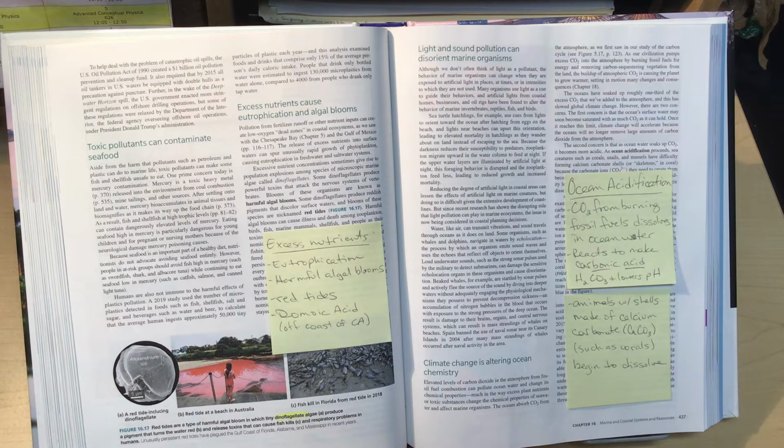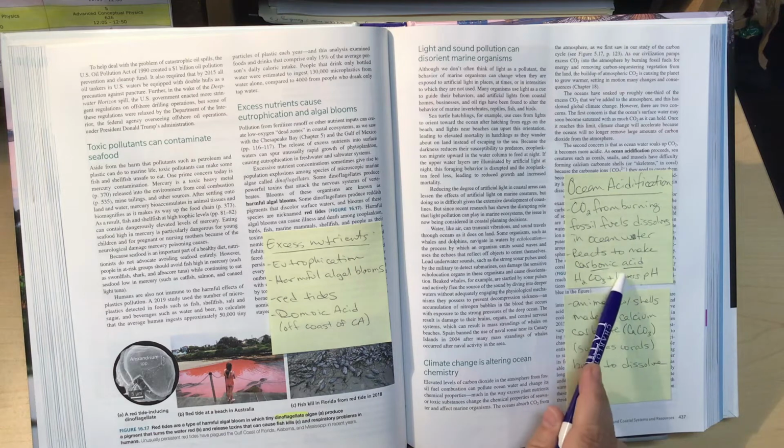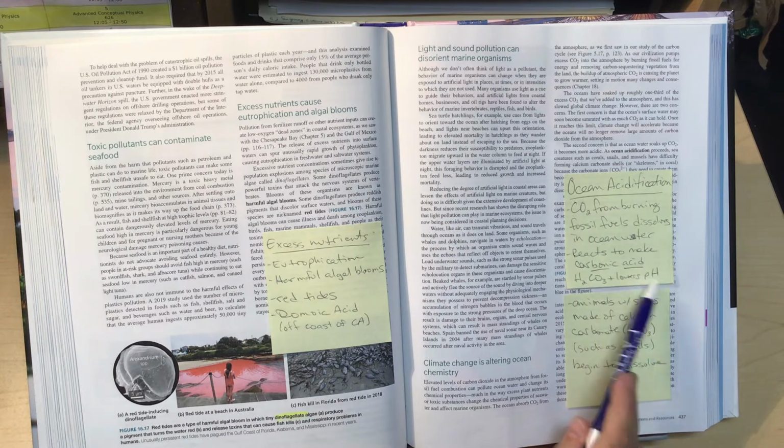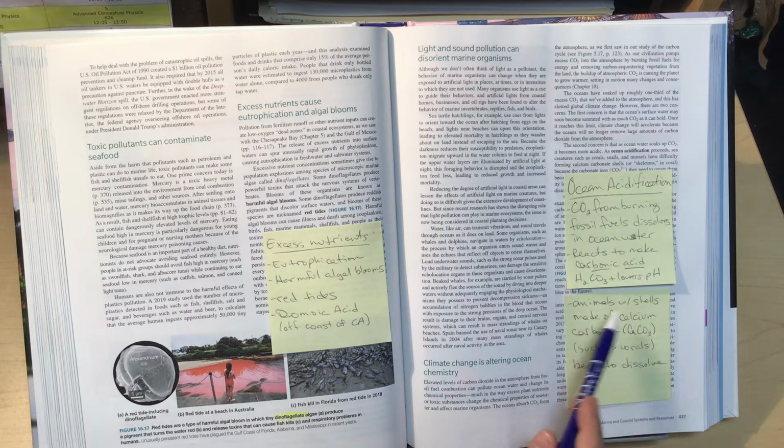And when it dissolves in the ocean water, it reacts with the water to make carbonic acid, which is H2CO3. And this lowers the pH of the ocean. So animals with shells made of calcium carbonate, which is CaCO3, such as corals and other bivalves, their shells actually begin to dissolve.